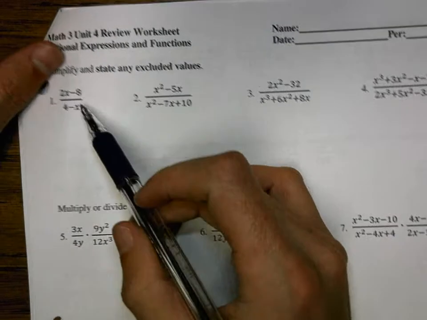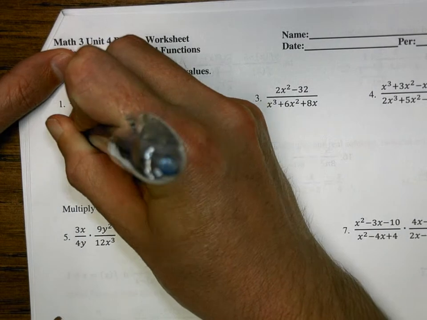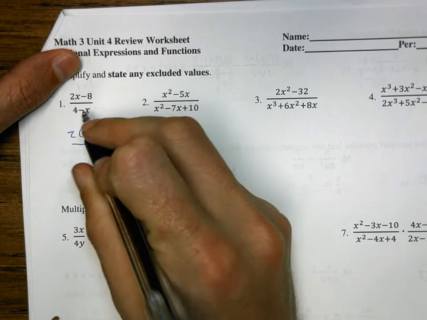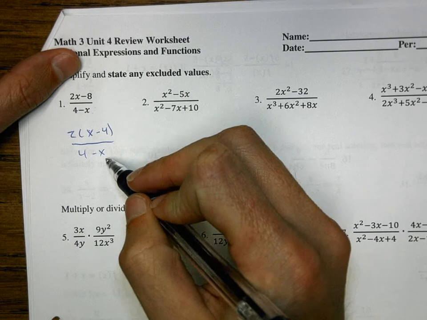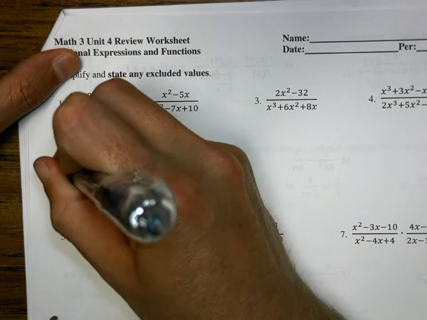Alright, first one. GCF at the top. The GCF of 2 and 8 is 2. So you pull out a 2 and you get x minus 4. On the bottom, that says 4 minus x. They look similar, but they're not the same. So what I'm going to do is factor a negative 1 out of the bottom.